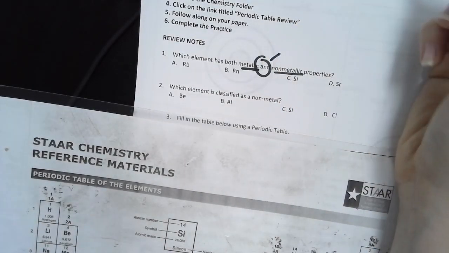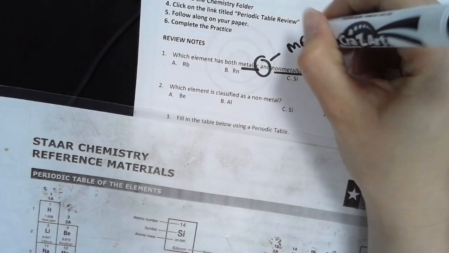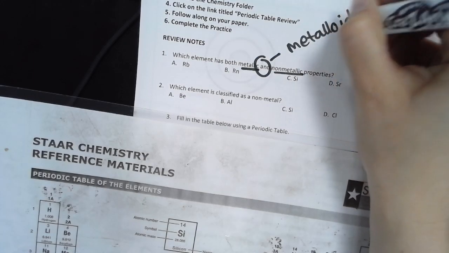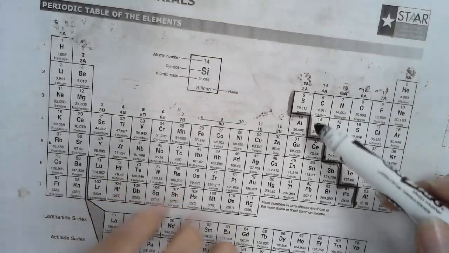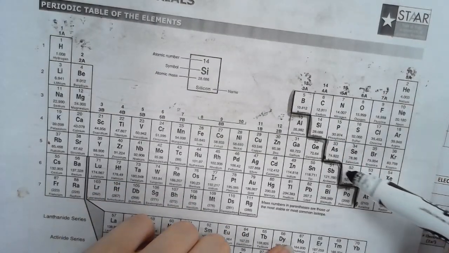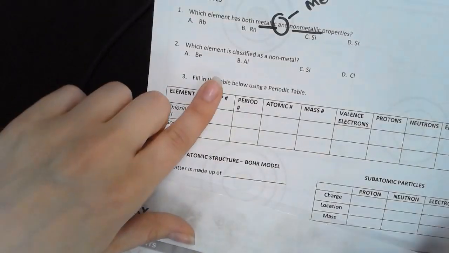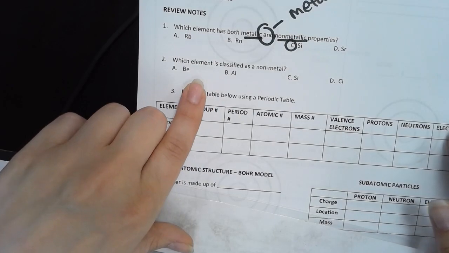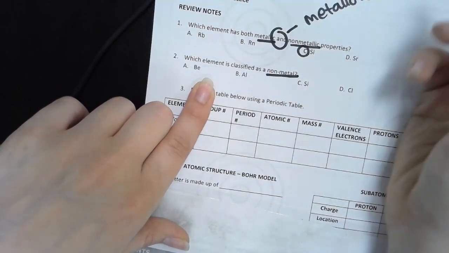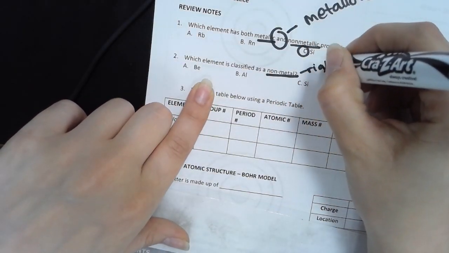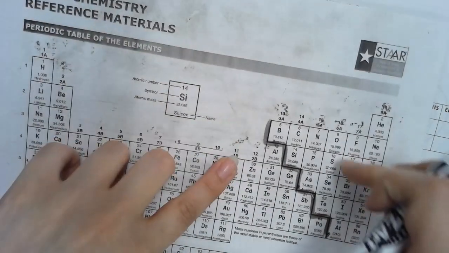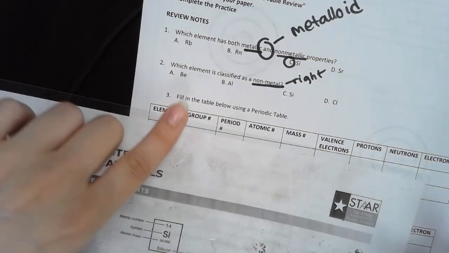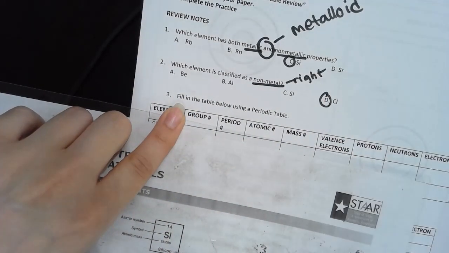The fact that it says "and" means that the element they are looking for is a metalloid, which means I'm looking for an element that is touching this zigzag line. The one that's doing that is silicon, or Si. Next, which element is classified as a nonmetal? Nonmetals are to the right of the zigzag line, so that means up here. The only one that fits that is chlorine.